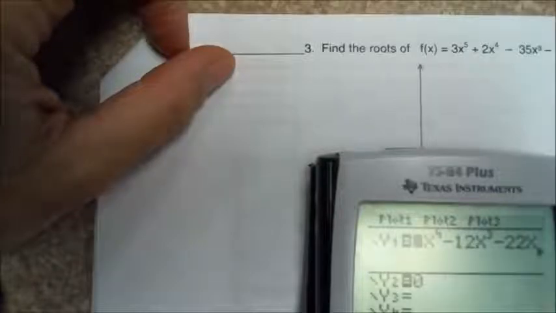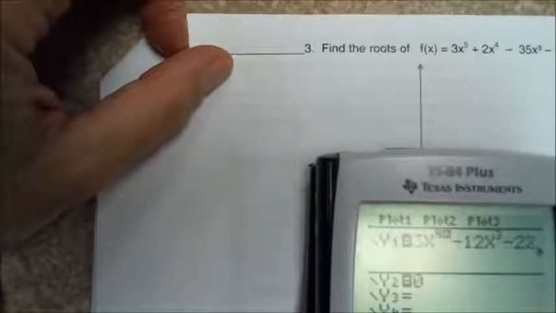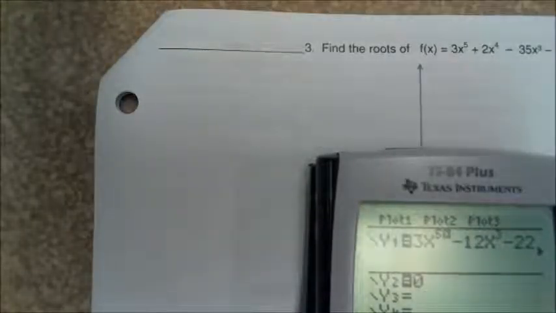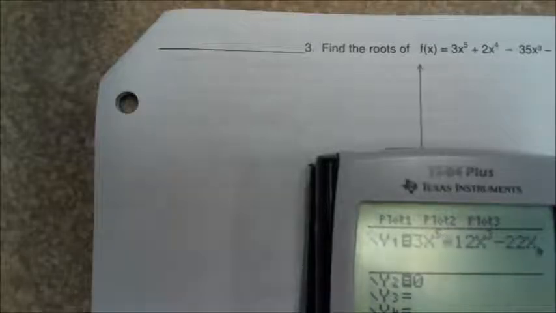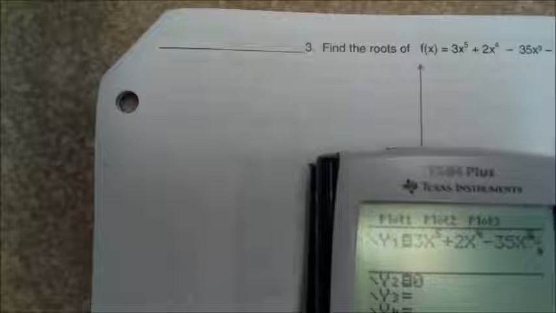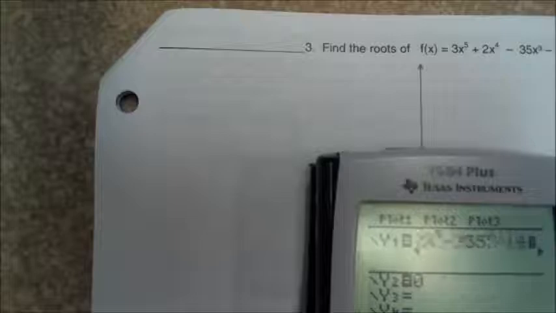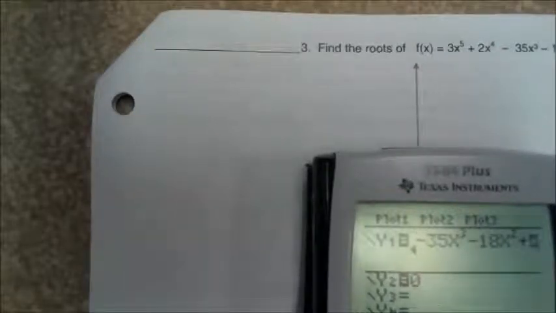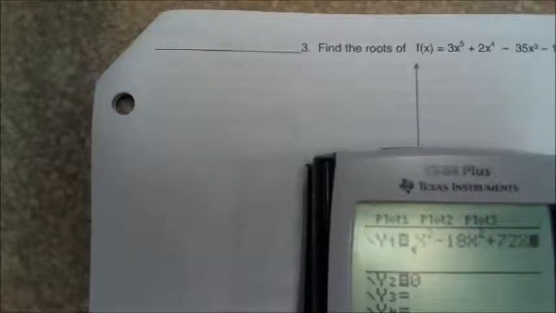So let's enter 3x to the 5th power as the first one, and then plus 2x to the 4th power minus 35x to the 3rd power minus 18x squared. Oh, I got to insert an x squared. And then plus 72x. Hopefully that's all right.